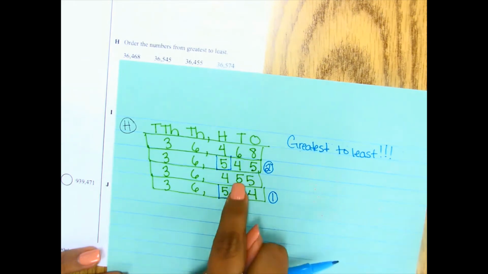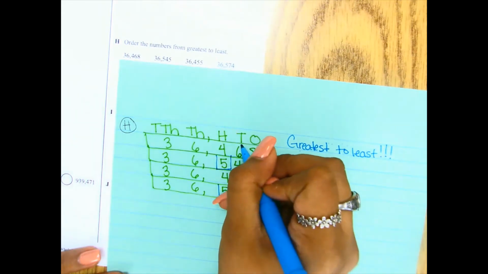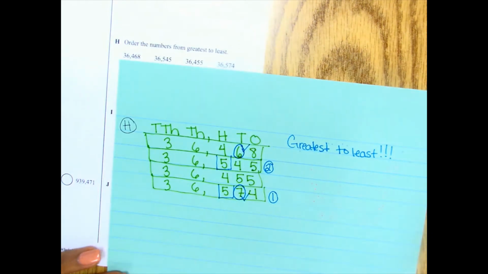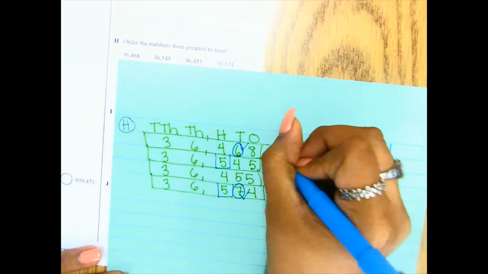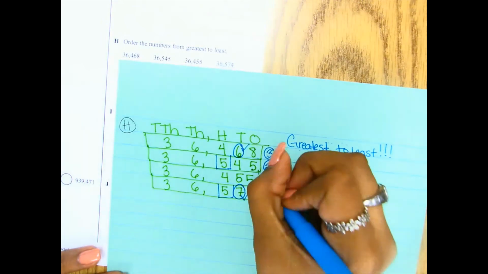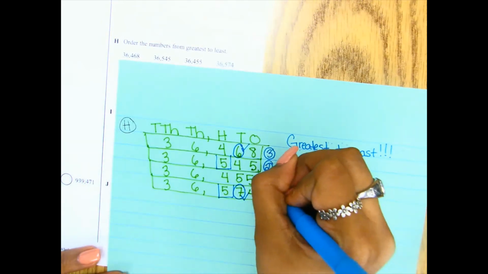Out of the 6 and 5, which one is greater? Exactly, my 6. So I'm going to circle it, check mark it, and I stop there. Since I know this is greater than this one, this is my third place. And this is my last one, which is my fourth place.